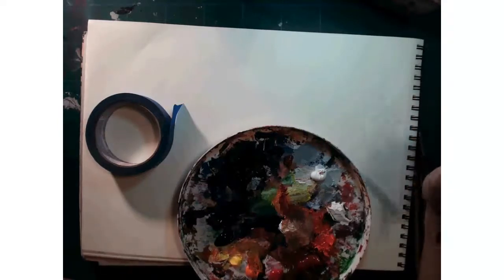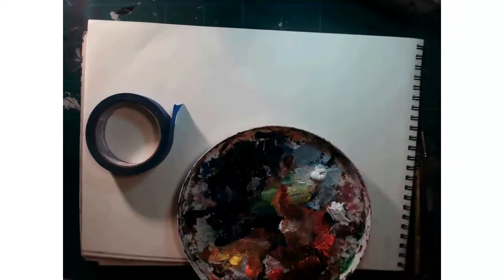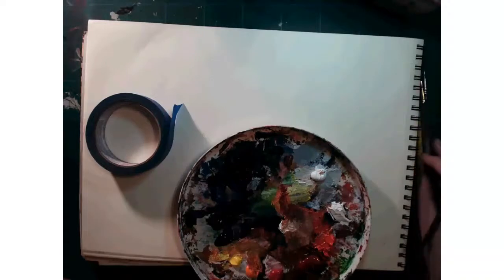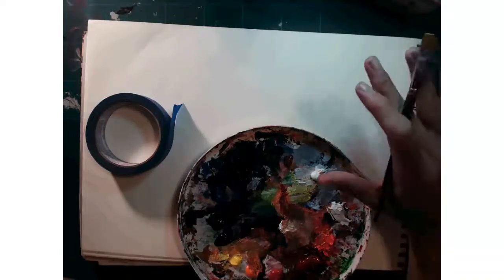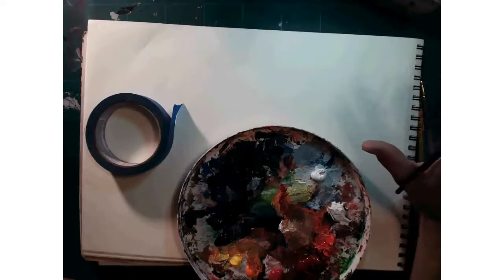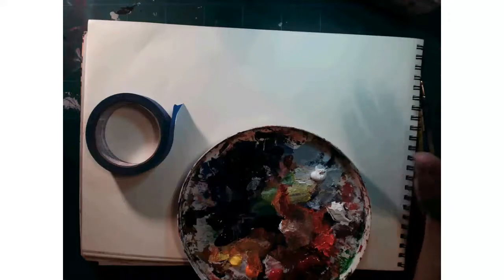For this actual project though, no matter who you are and what preferences you have, you do need to use the five main process techniques. And those techniques are masking, gestural strokes, splatter, pouring or dripping, and impasto. So I'm just going to go through some of those for you.